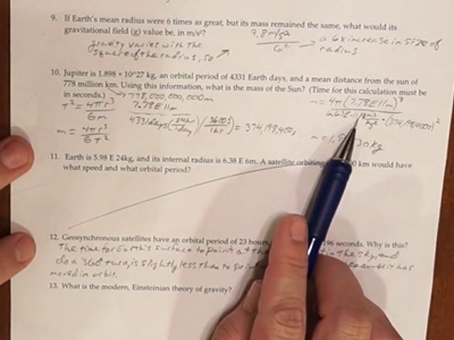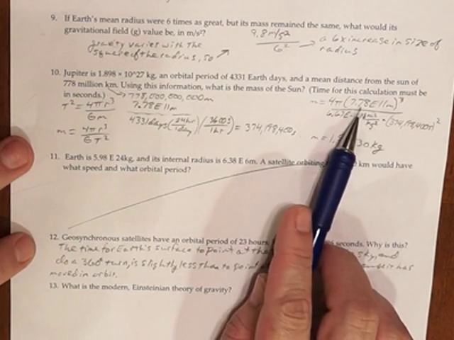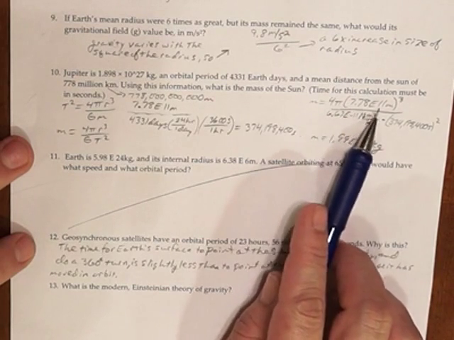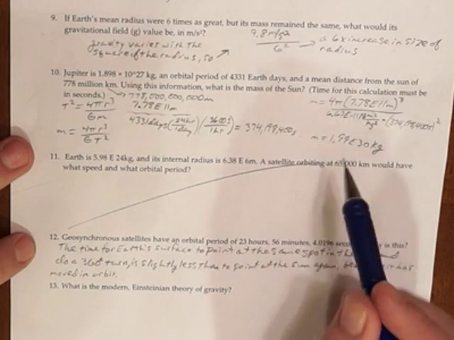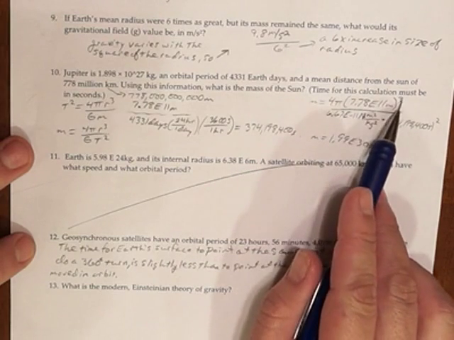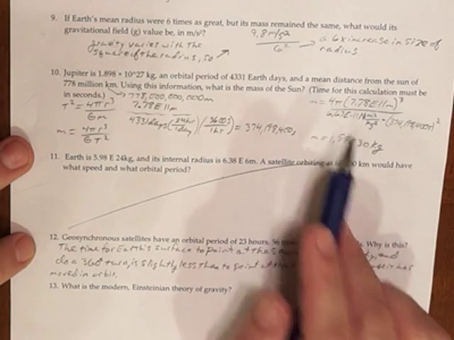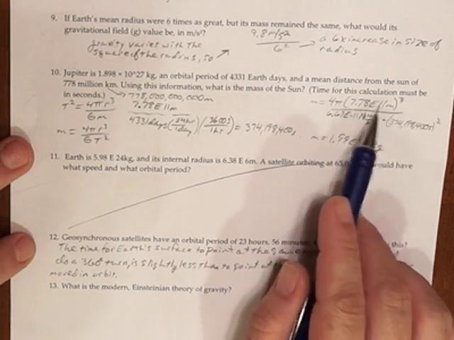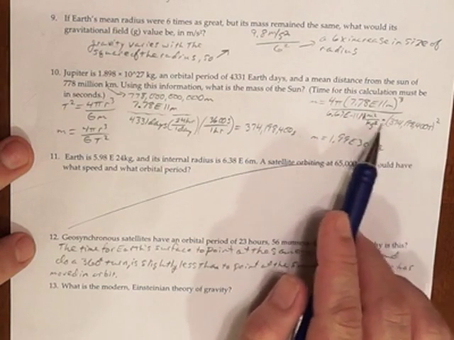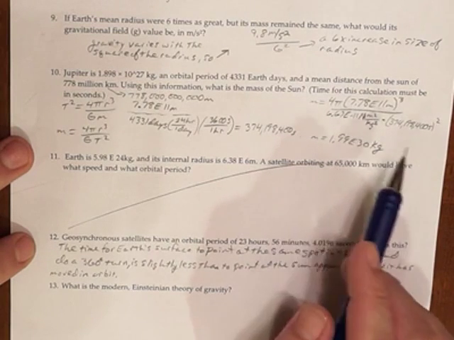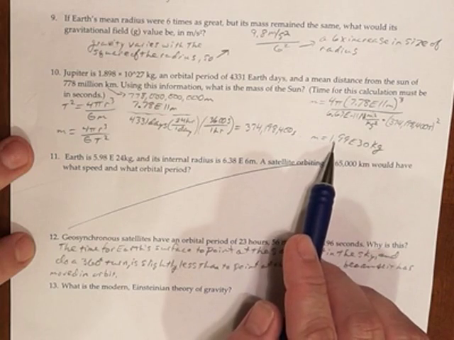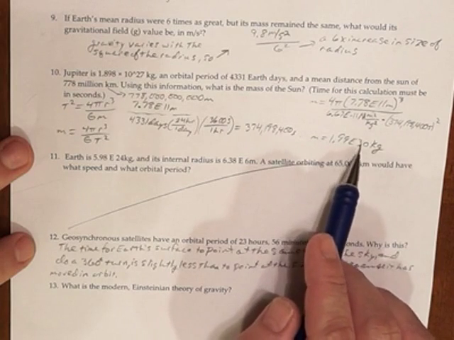Here's my G number, 4 pi. Here's my distance from the sun, cubed. You're probably going to have to go and write down the top number, this cubed, times 4 times pi. Write that down. This squared times this, write that down. This divided by that, see if you get about 1.99 times 10 to the 30 kilograms.